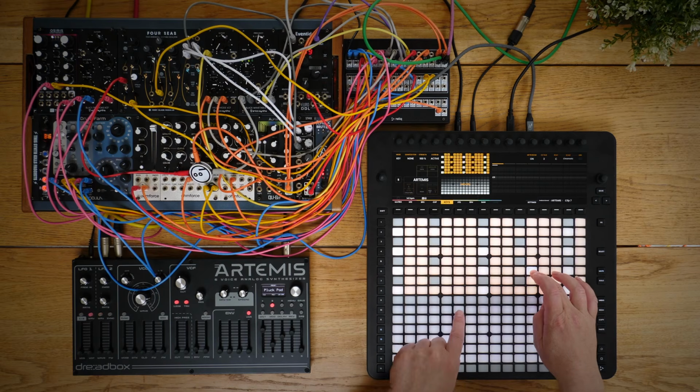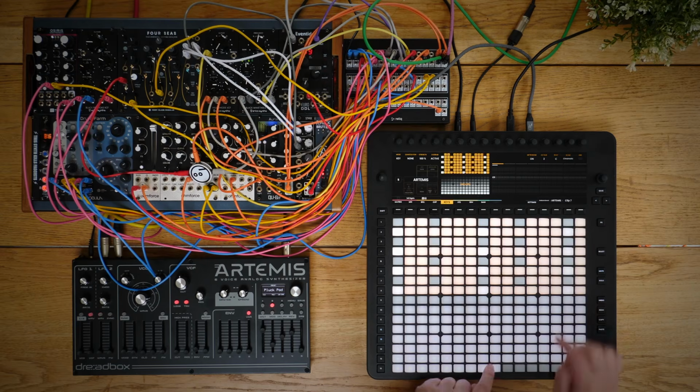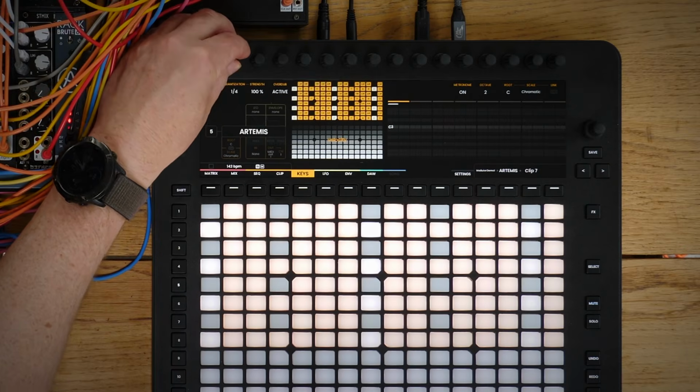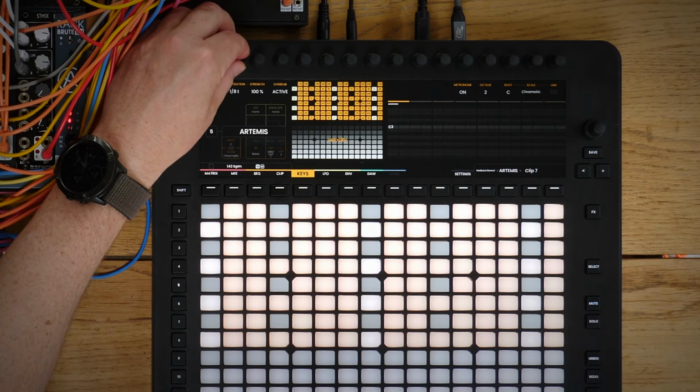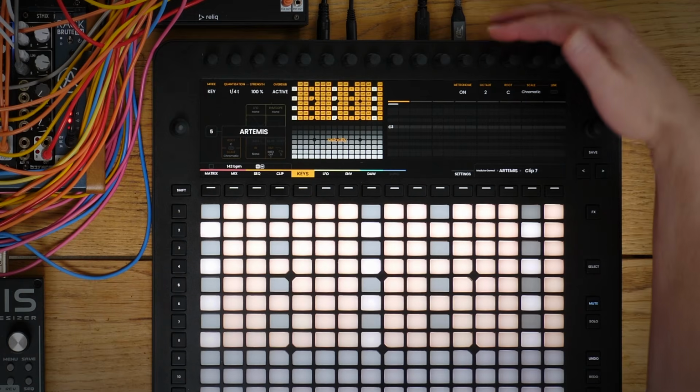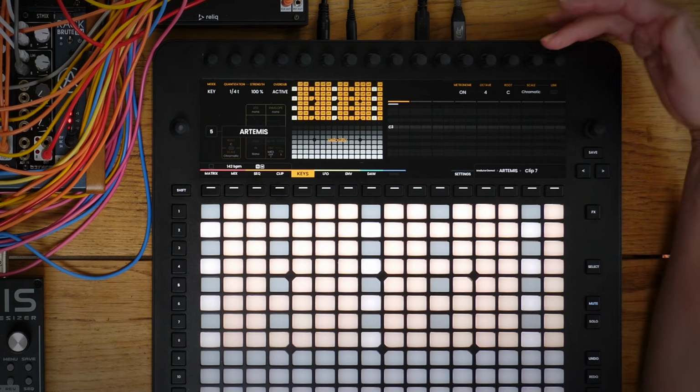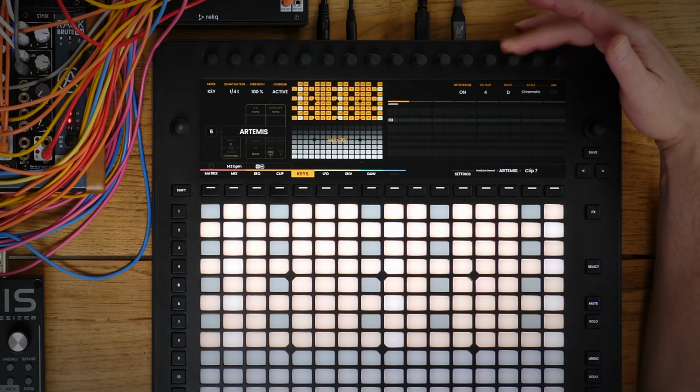So, and this is the velocity. Don't think it's working on that tone. But quantization, amount of quantization, overdub or not. Got a metronome, got which octave we're playing, and then the scales which you've just seen me playing with. So loads and loads of things to play with in that.